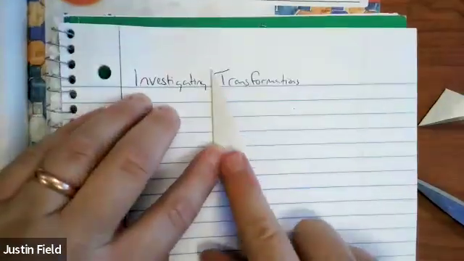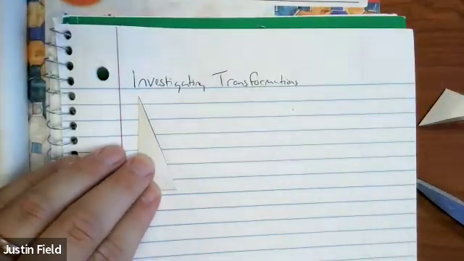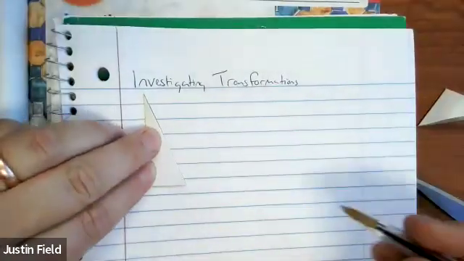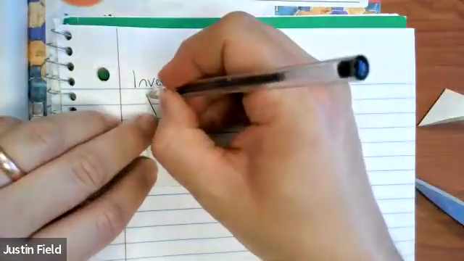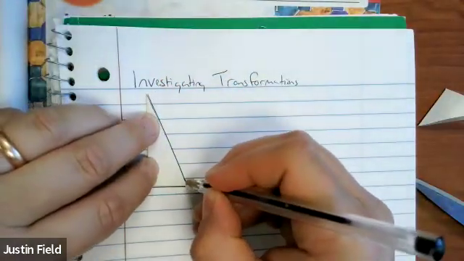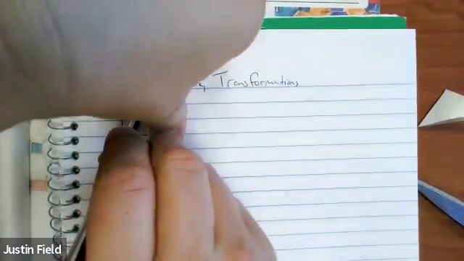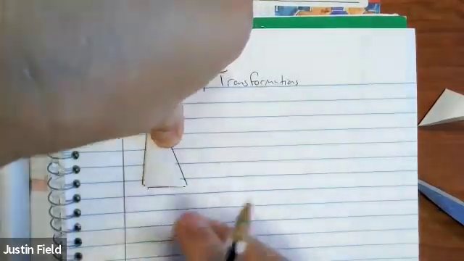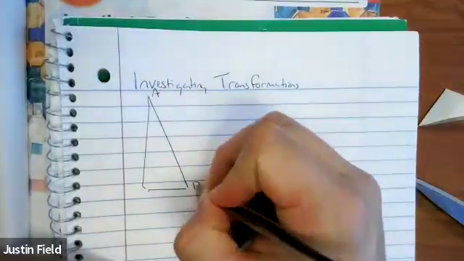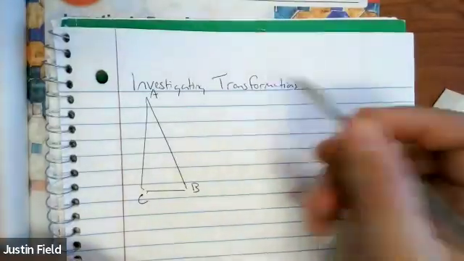Okay, so I have this figure here. This is going to be my triangle. And once you have your triangle, it doesn't have to be exactly like mine, but get some sort of a triangle, and draw it onto your paper. Sketch it onto the paper by tracing the sides. Okay, and then we'll label it A, B, C. And now we're going to talk about the transformations that we have.